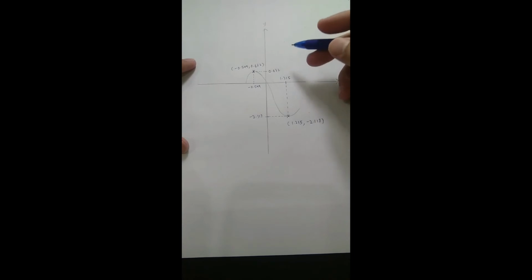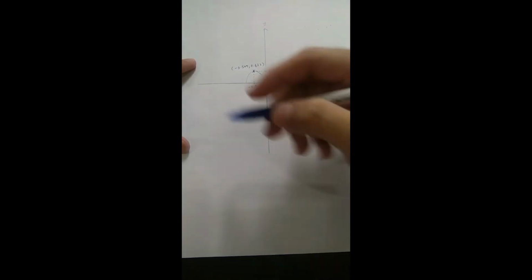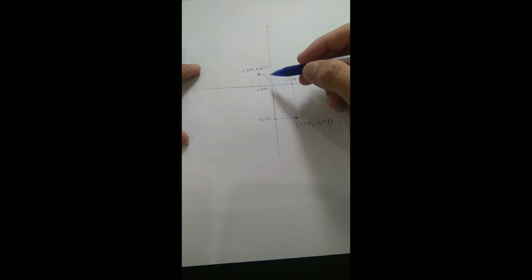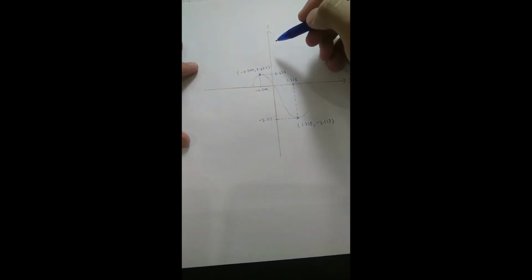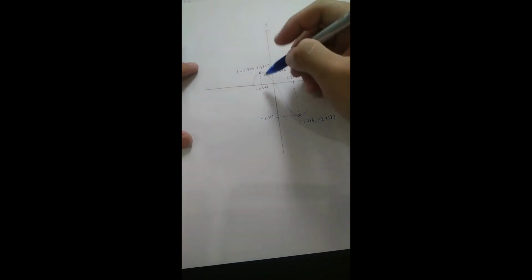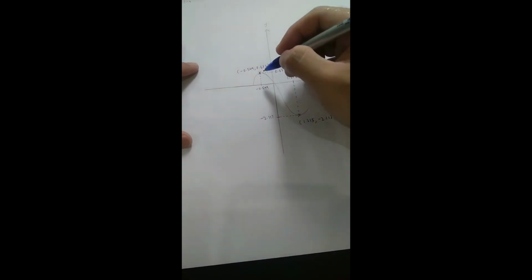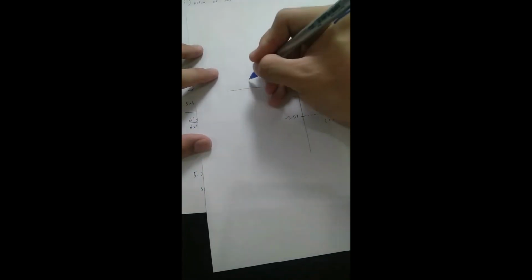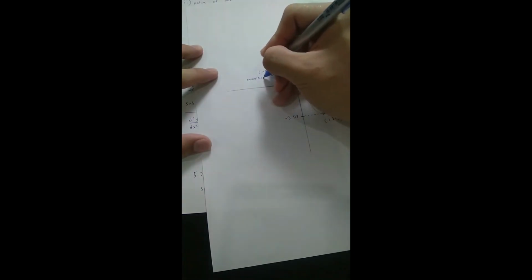Then we sketch a graph. How do we determine which one is the maximum point and which one is the minimum point? In a graph, the higher the y value, the higher the value. So the higher one is the maximum. This point here is the maximum point. The lower it is, the lower the value. So this one is the minimum point.